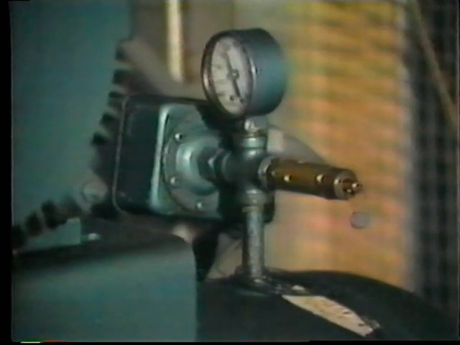So if you don't see one, notify your supervisor. Here's an important point. The valve must be capable of discharging the full rated flow of the compressor.